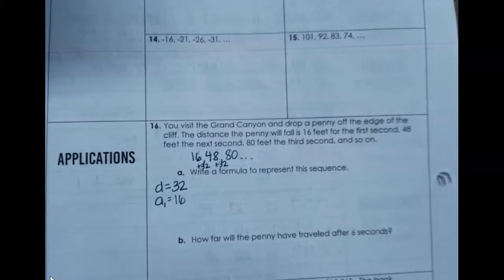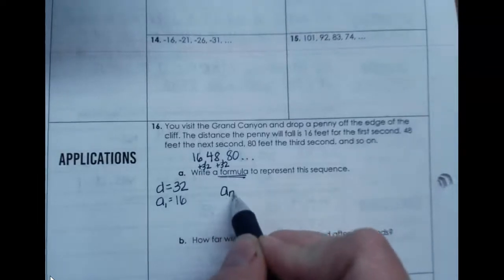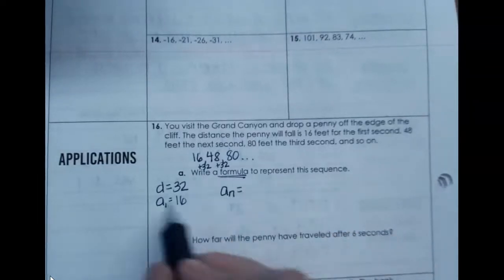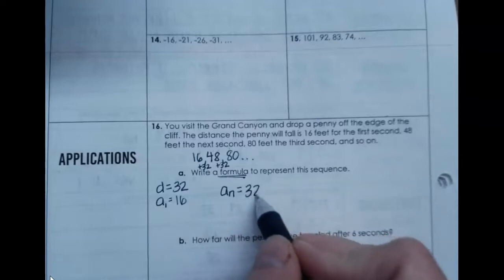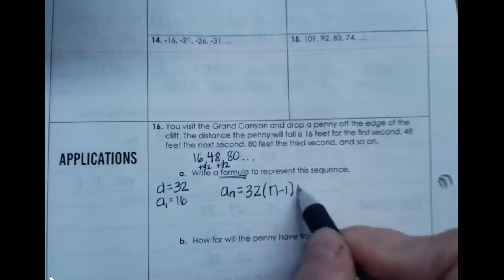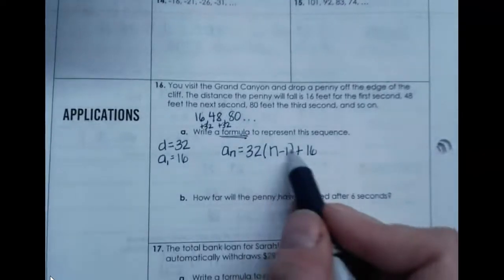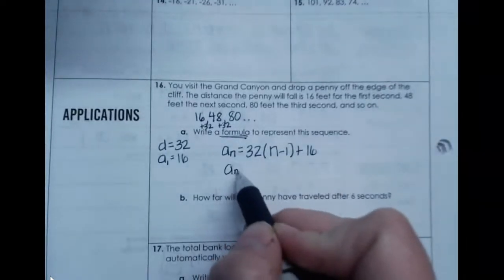All right, let's write the formula. So the formula works for any term. So this is our any term. You need to take your common difference times the n minus 1 and then plus your first term. All right, now you want to distribute the 32 through just like we were doing before.